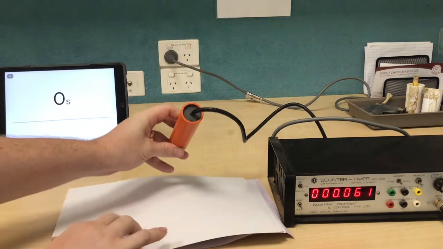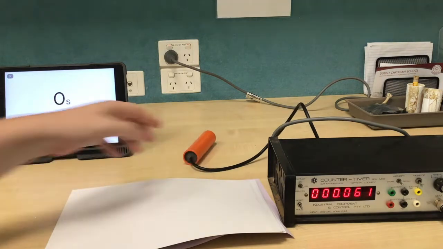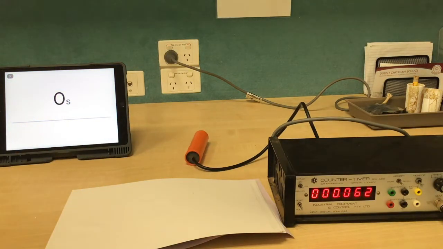Cool, and that's 0 there, and you can see that 0. Great, so I'm going to add another 50 sheets of paper.